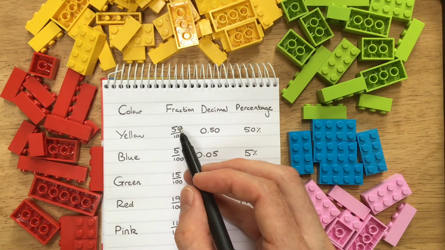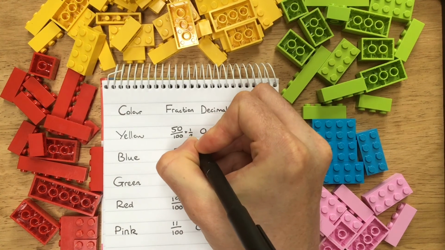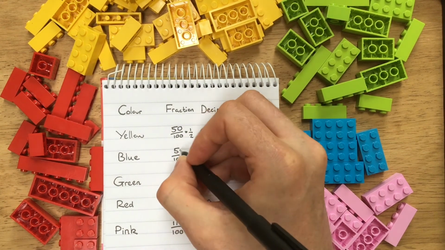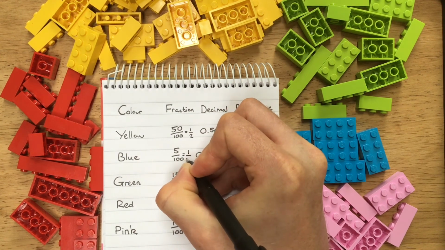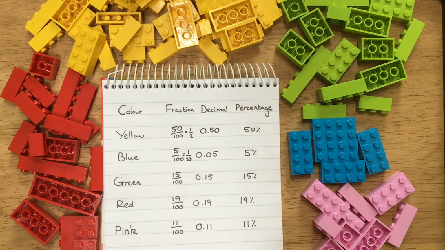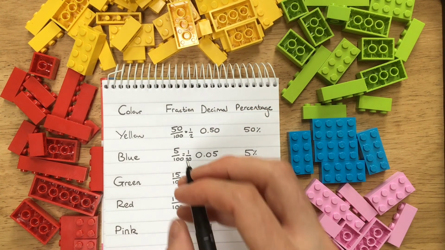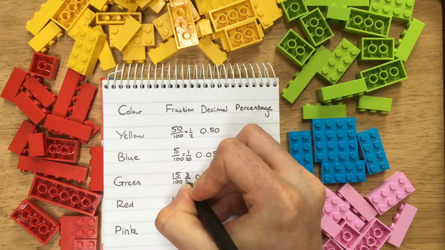So 50 goes in here and here to give us a half. 5 and 100, well 5 goes into here once and goes into 100 20 times. And 15 and 100, I'm going to try 5 again this time. It'll go in the top 3 times and 20 underneath.